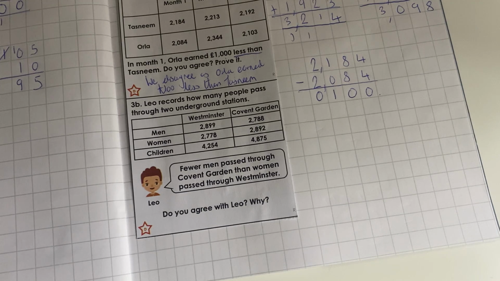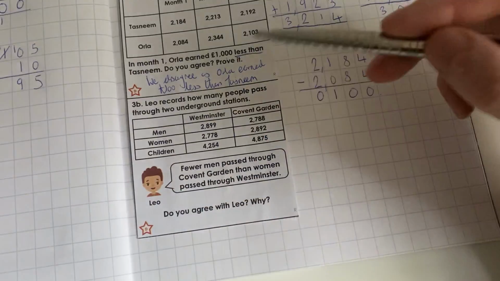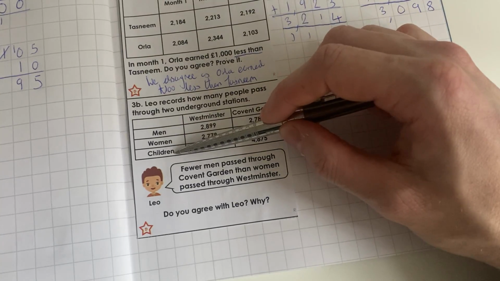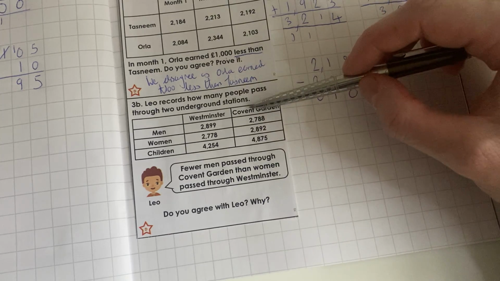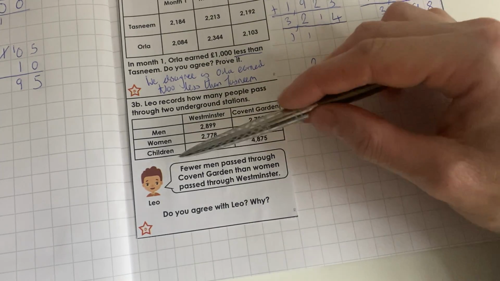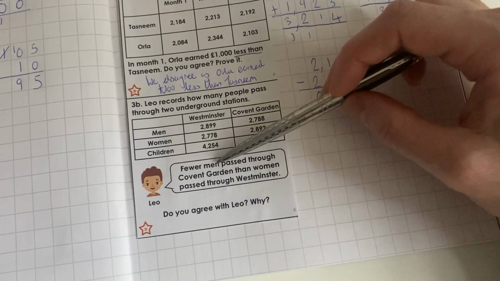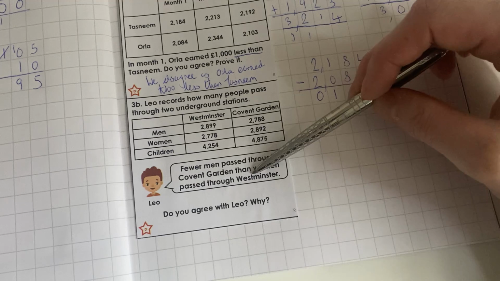Our last question we've got. Leo records how many people pass through 2 underground stations. We've got men, women and children on this side, and we've got the 2 underground stations, Westminster and Covent Garden. So our statement is here: fewer men pass through Covent Garden than women pass through Westminster.